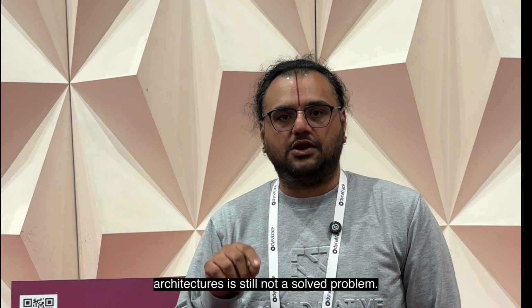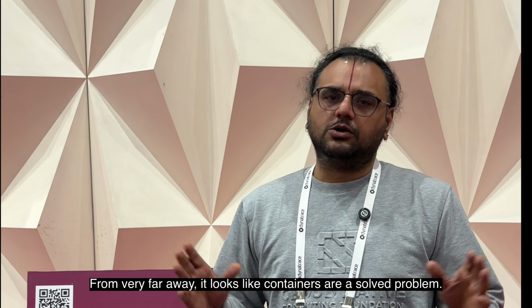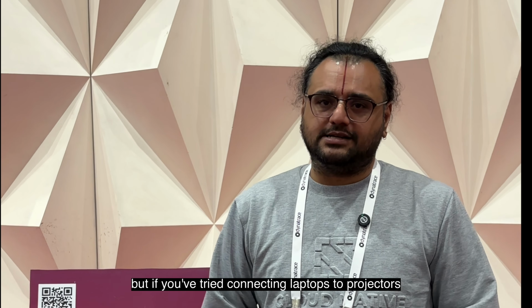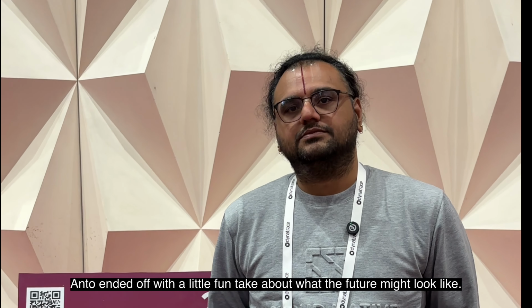in terms of containerization. From very far away, it looks like containers are a solved problem. But if you've tried connecting laptops to projectors at a conference, you know how hard USB-C can be. So that's how the containerization world is too. So there's still a lot of rough edges that we need to smooth out before we can call containerization really mature.